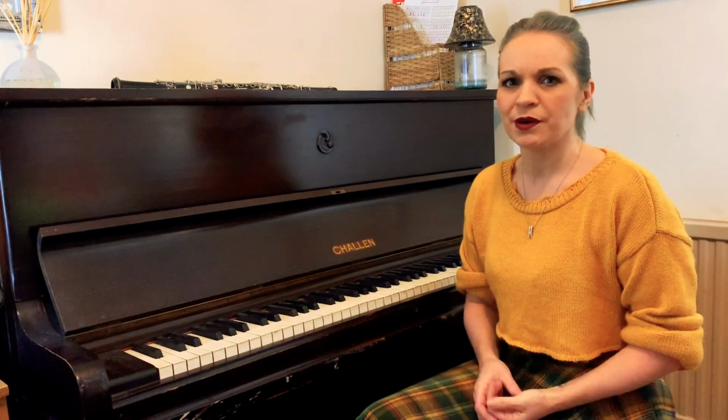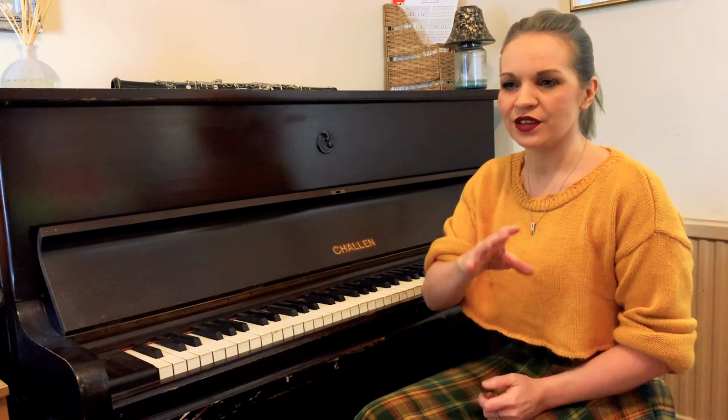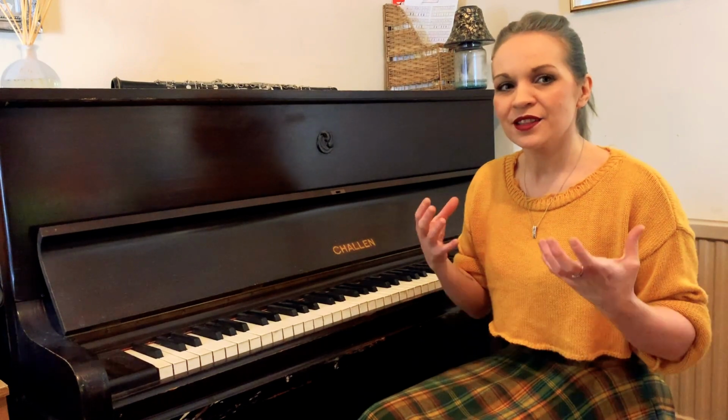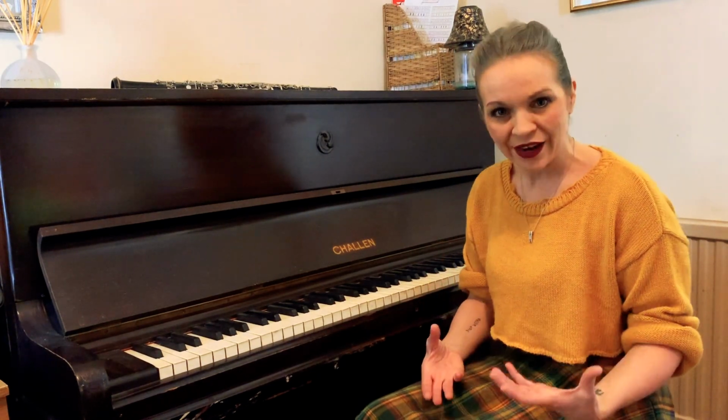Now, it might sound a little bit boring, and if you're not interested in really going further, stop here, don't bother, it's fine. But if you really want to understand what you're playing and why you're playing it and how to transcribe and how to compose, you need to understand the basic way that music is broken down.